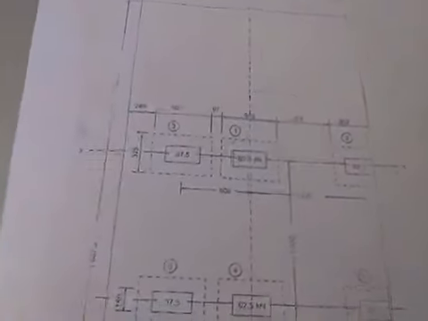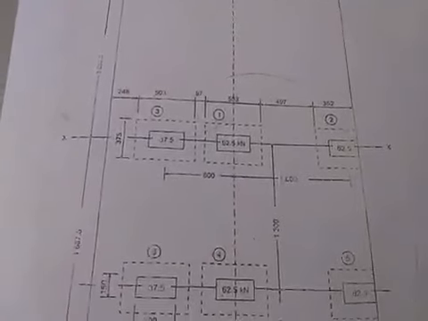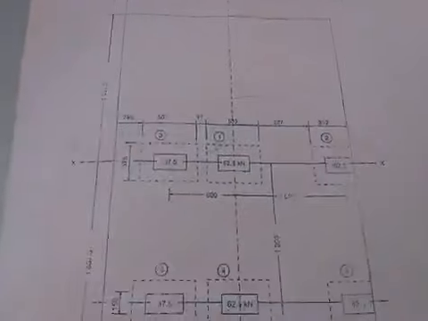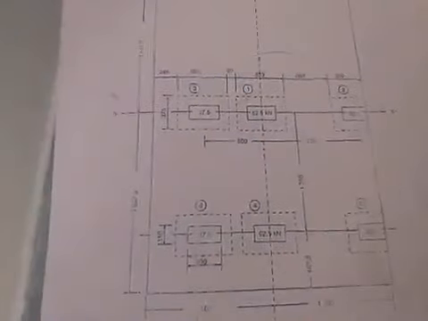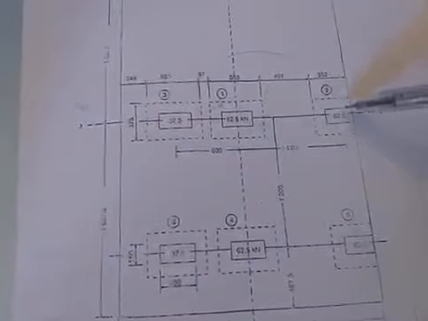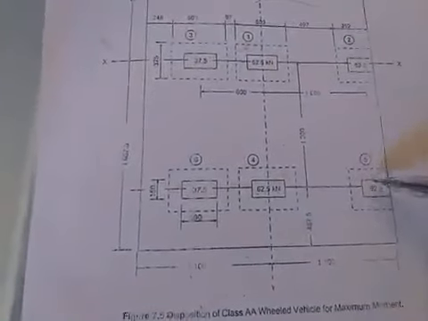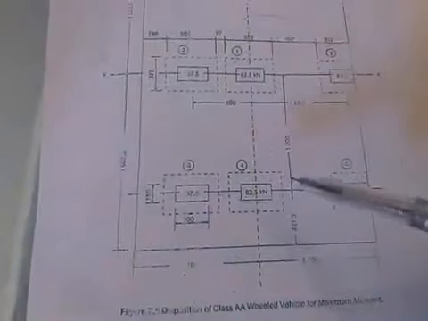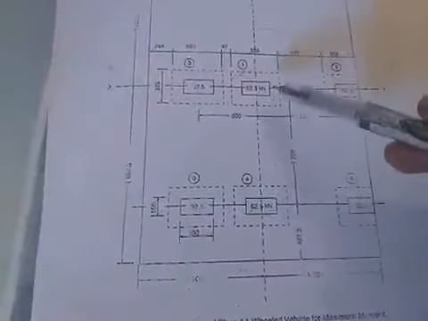Let me show you the placing of the wheeled vehicle now. This is the location of the wheeled vehicle. The first wheel has been placed centrally, which is symmetrical about the y-axis as well as the x-axis, so the load dispersion will be calculated accordingly. The second wheel of 62.5 is placed as per their distances. Then the third, fourth, fifth and sixth wheels are placed here. Now the bending moments will be calculated for all these wheels.